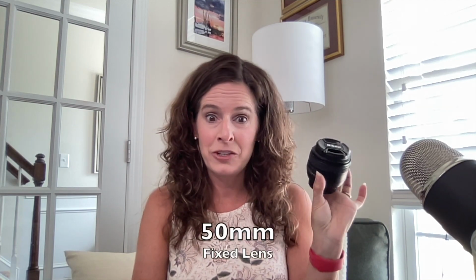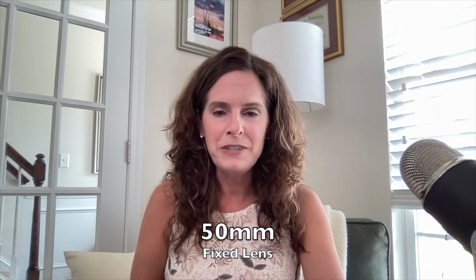So the first lens I'm going to tell you about is 50 millimeter. I mentioned this just a second ago. The 50 millimeter lens is about as close as what the naked eye sees. So when you put a 50 millimeter on your camera and then look at the back or look through your little viewfinder, you're going to see mainly what your eyes would see.